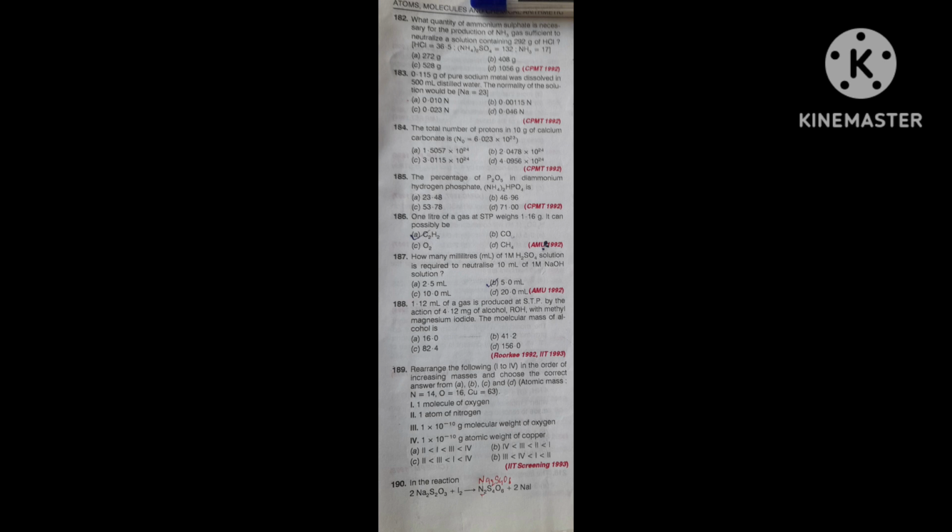Now, next question I am reading. Question number 183. 0.115 gram of pure sodium metal was dissolved in 500 ml distilled water.